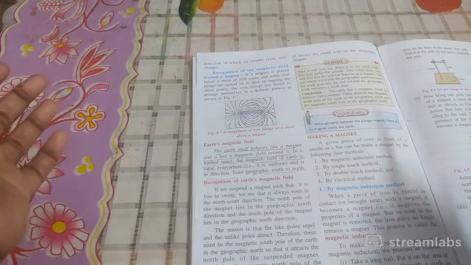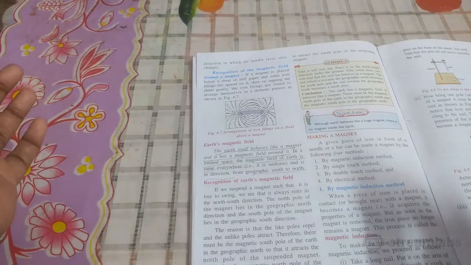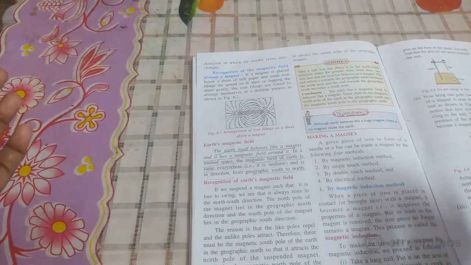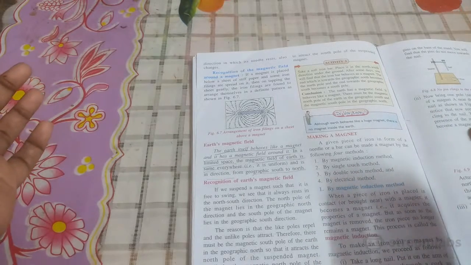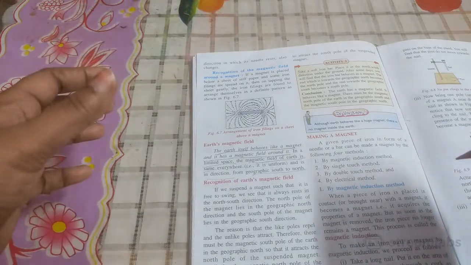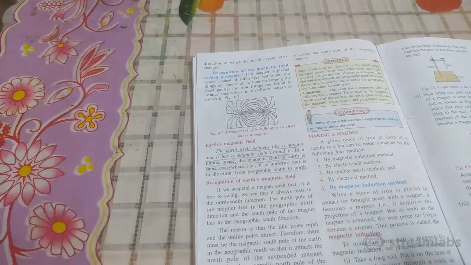planets also move on their own path. Clear? They move as the Earth revolves around the Sun. In the same way, other planets also revolve around the Sun. They are not getting attracted towards the Earth. Yes. So, Earth behaves like a magnet.